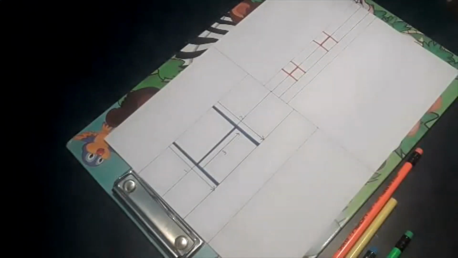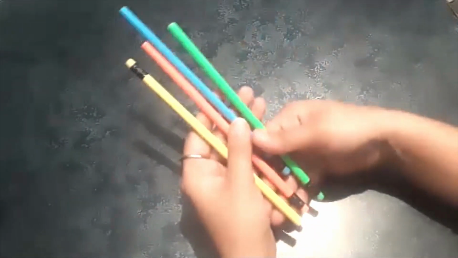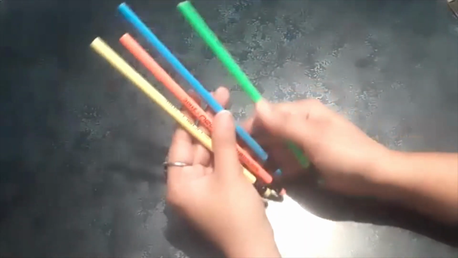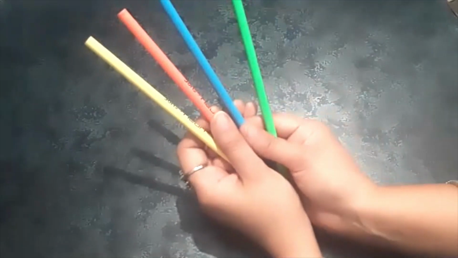Now let's do a playway activity with the children. It will be helpful for the parents to understand how they will make the letters. For example, parents can take 4-5 colorful pencils like I have taken.